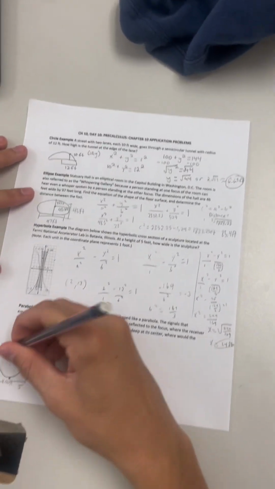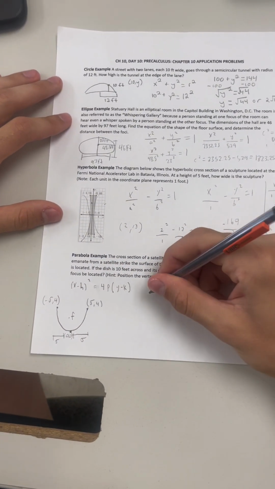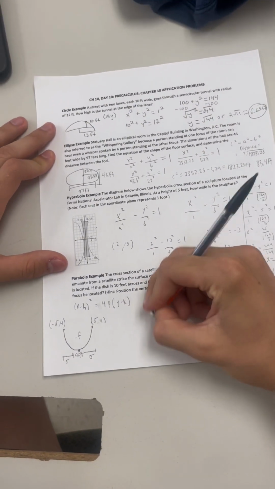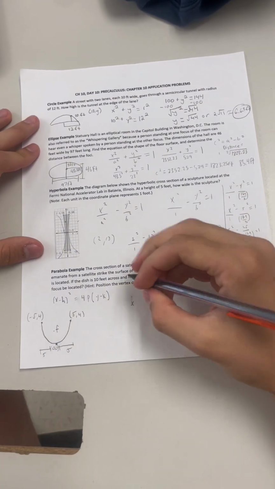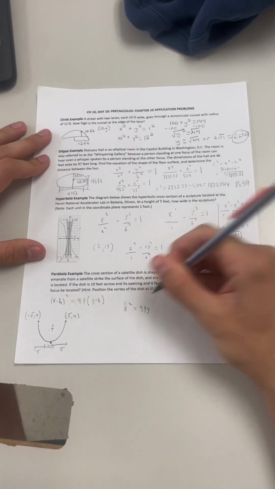So the focus is going to be somewhere in there. So now we can use our equation and plug in our numbers. We don't have any x translations because we're at 0, 0, and we also don't have any y translations because this vertex is at 0, 0. So we have x squared equals 4py.